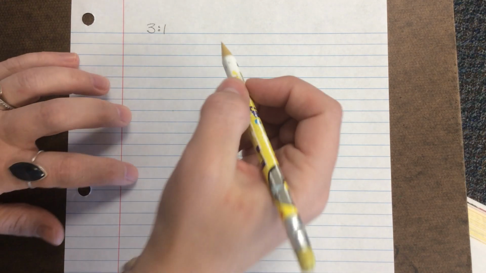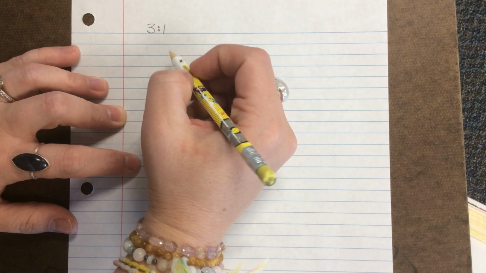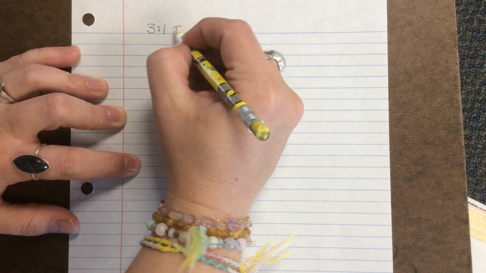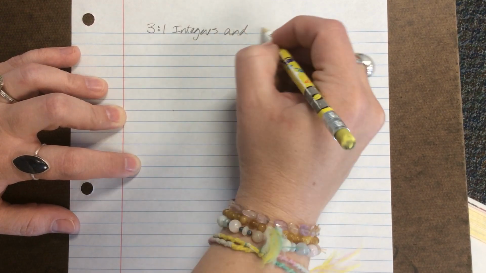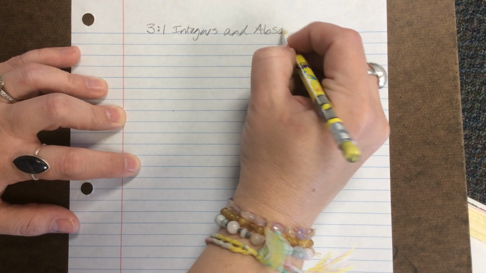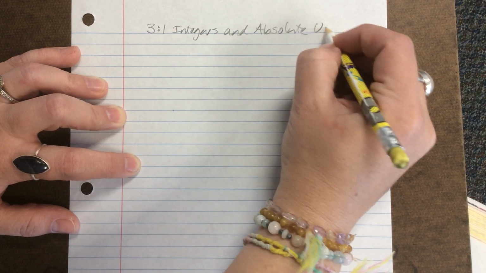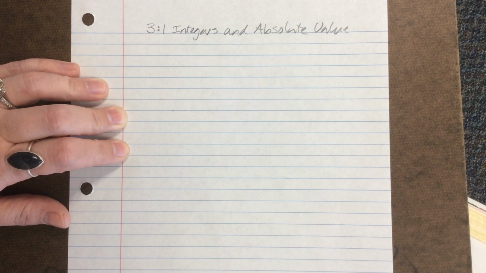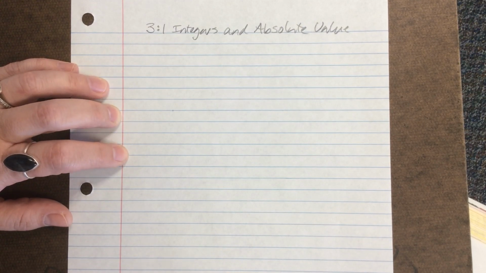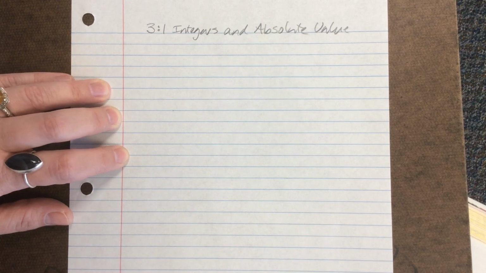Back when we did ALEKS, this more fit the ALEKS learning path, but I think it just makes a lot more sense. So today's lesson is chapter 3, section 1, integers and absolute value. And I apologize ahead of time. Spelling is not my best thing, so there might be some things that are misspelled, and that's just how life works sometimes.